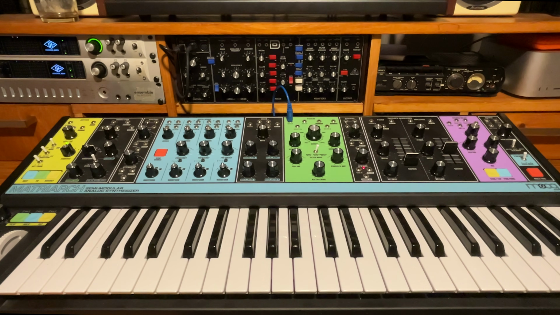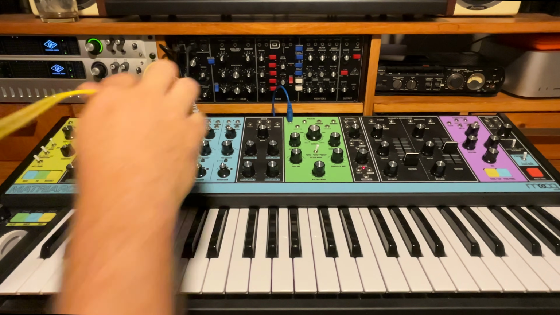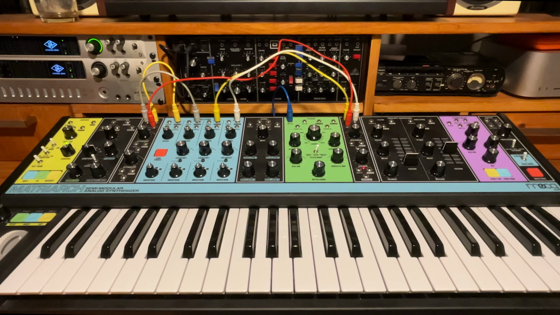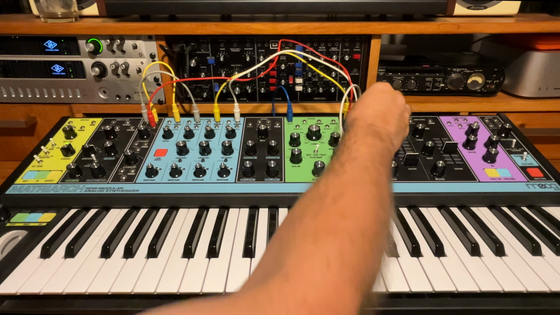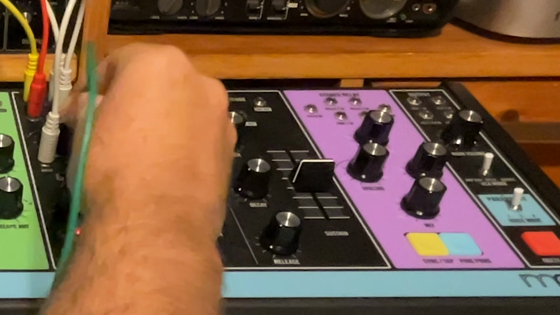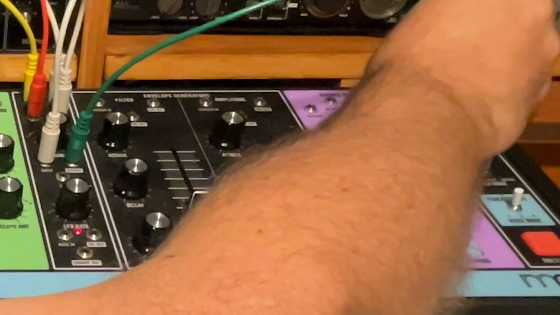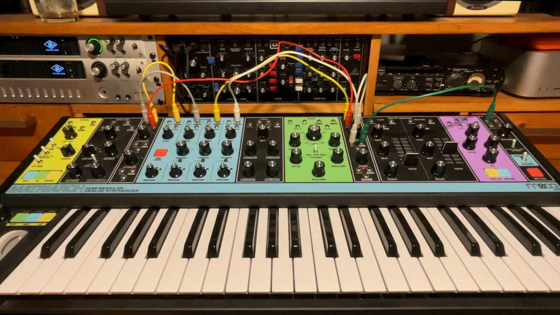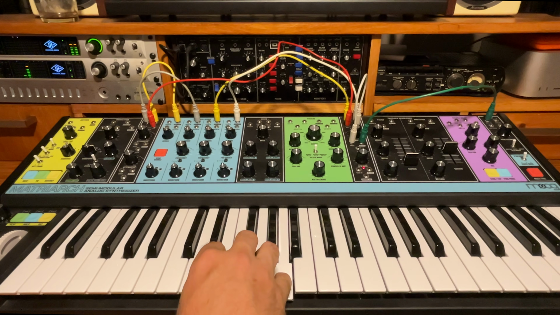Another way to do this is we could patch all the wave outs of all the oscillators into a mult. Well, we need two mults actually. Then into an attenuator, could be on the Matriarch or external. And then into a VCA input. That way you'd have a dry-wet blend of all the oscillators and not just the sub. I would have done that if I had thought about it while I filmed this, but I did it afterwards, and this is what it sounds like.